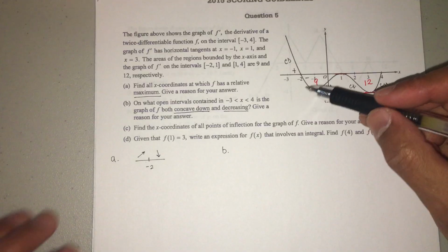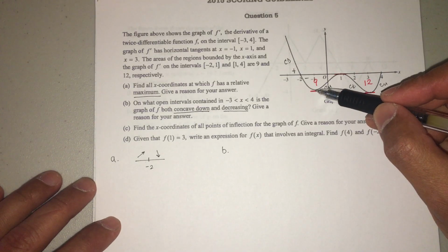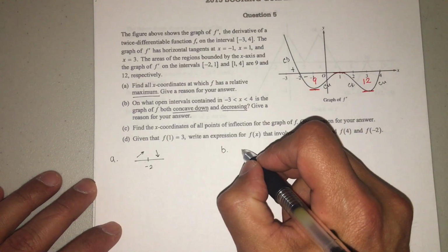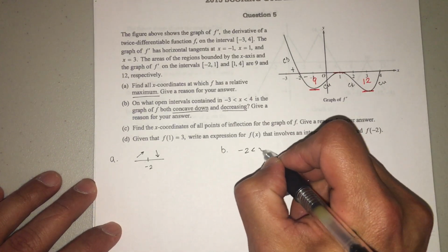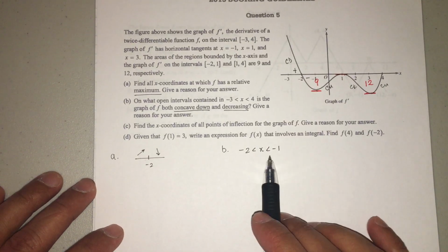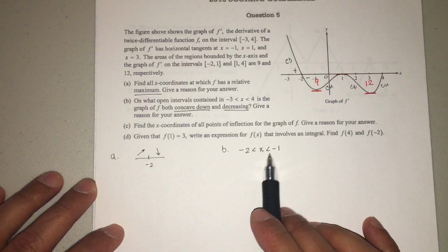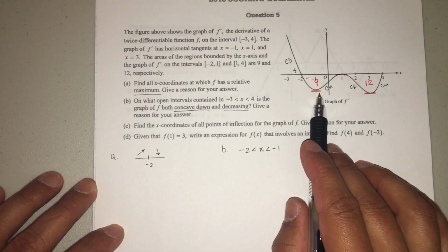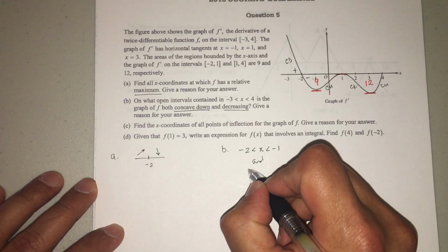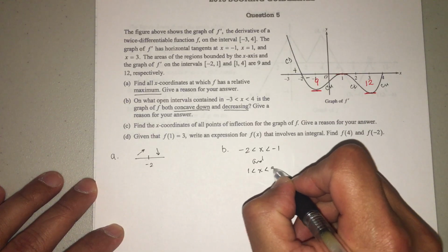So you would write -2, the open interval, -1. You wouldn't include it because remember at -1, what happens? You have a horizontal tangent. It's 0. And then you would have, and from 1 to 3.